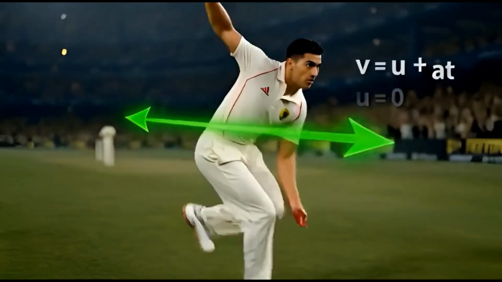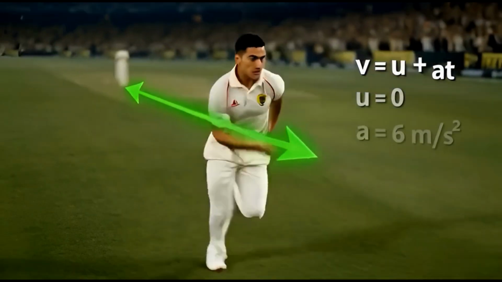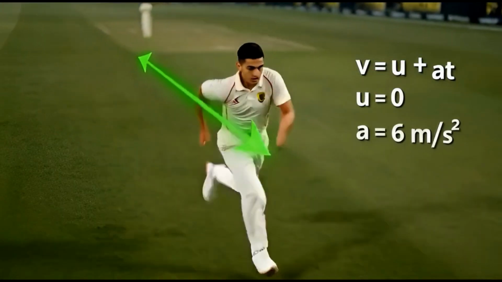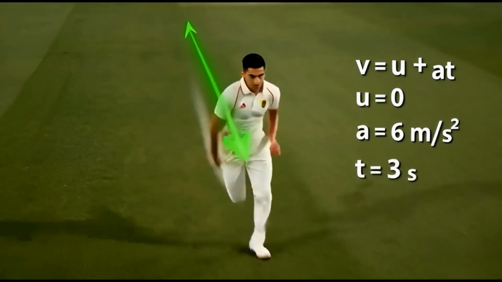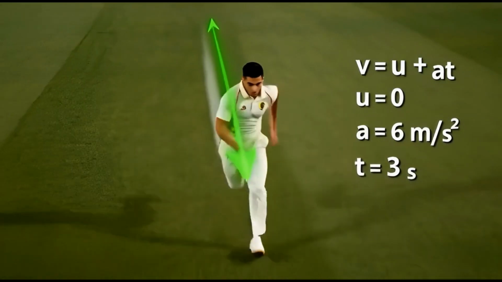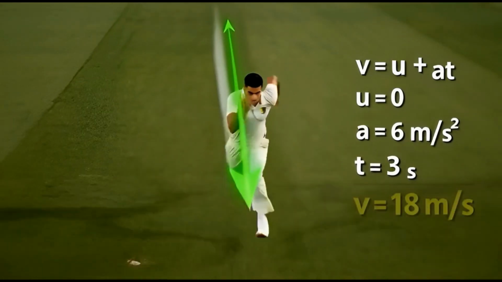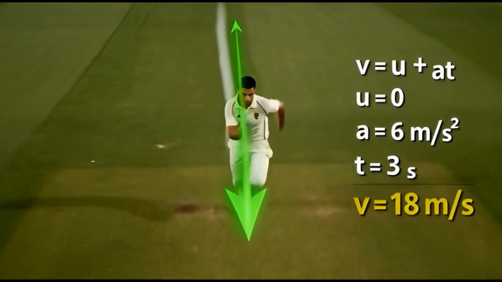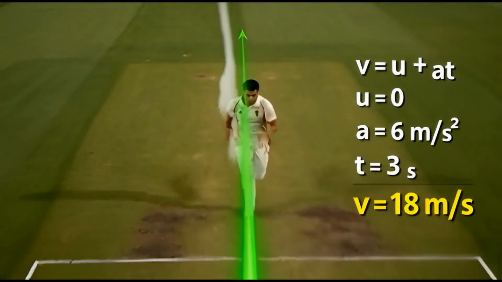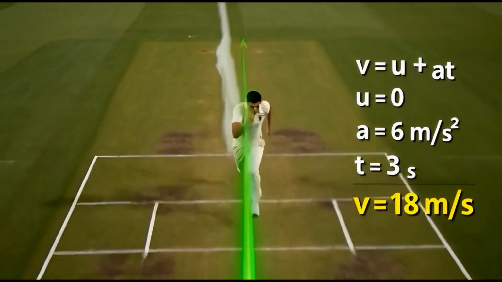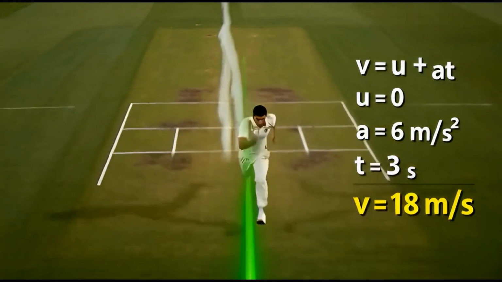As the bowler continues the run-up, his velocity increases steadily. This increase in velocity can be described by the equation velocity equals initial velocity plus acceleration multiplied by time. Since the bowler started from rest, his speed grows rapidly as he approaches the crease. Each stride adds more forward motion, building the speed required for a powerful delivery.